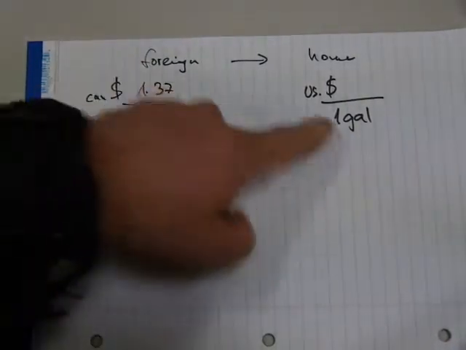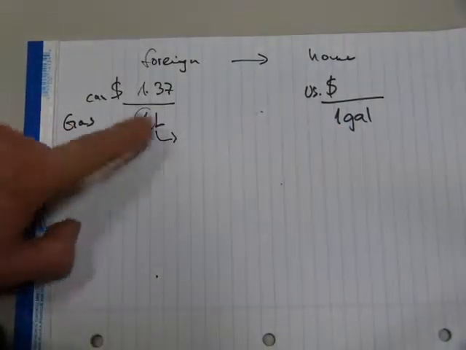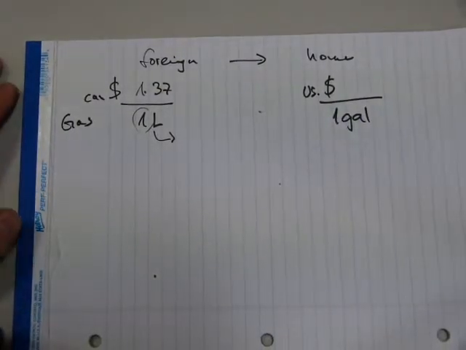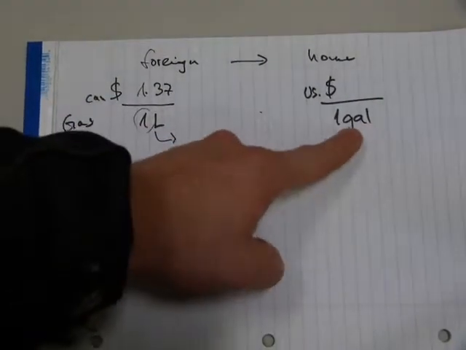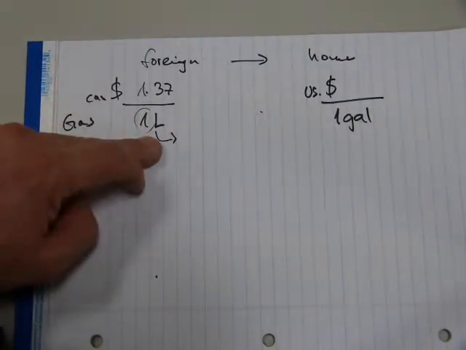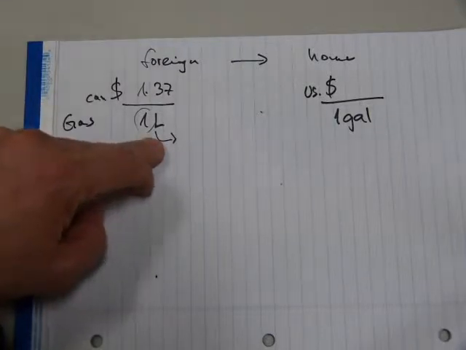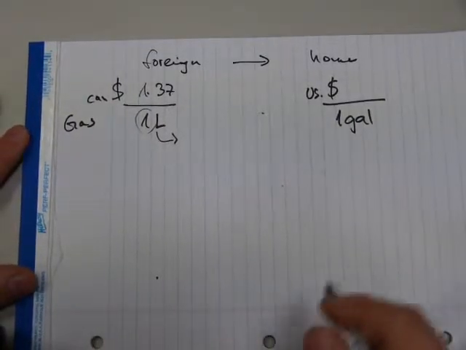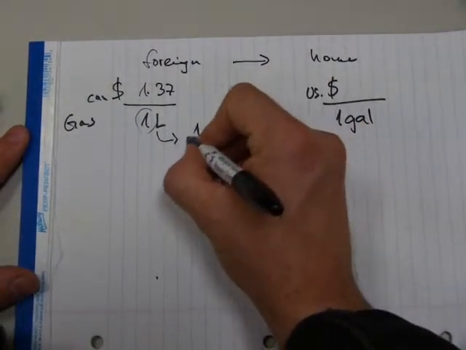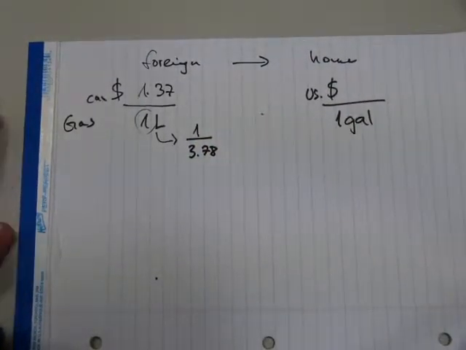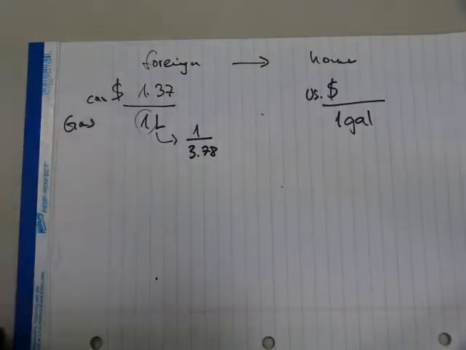If 4 liters make up 1 gallon, then 1 liter is 1/4, a quarter of a gallon. But it's not exactly 4 liters that make up the gallon. Therefore, it's not 1/4, it's 1 over 3.78 of a gallon that makes up a liter. Okay?